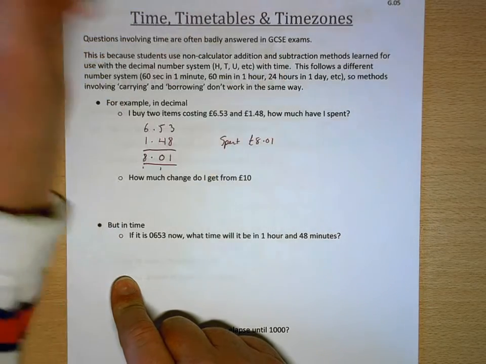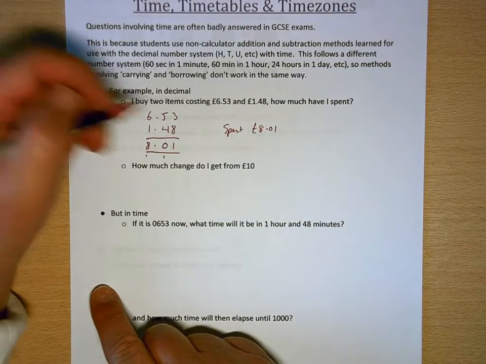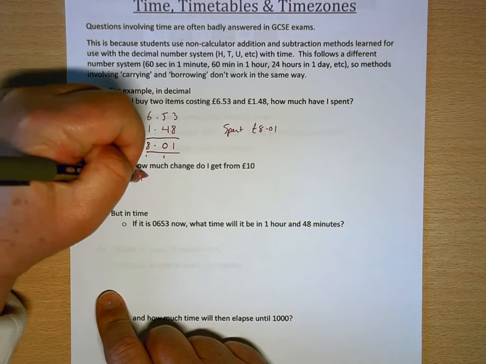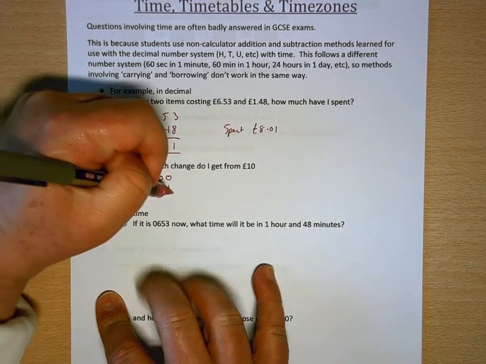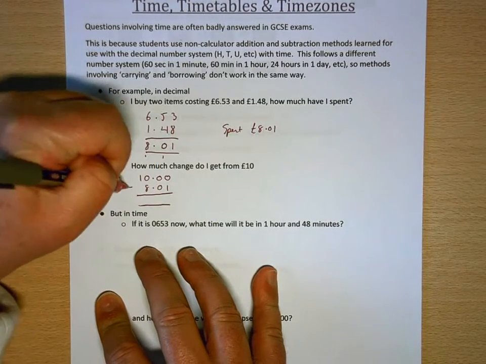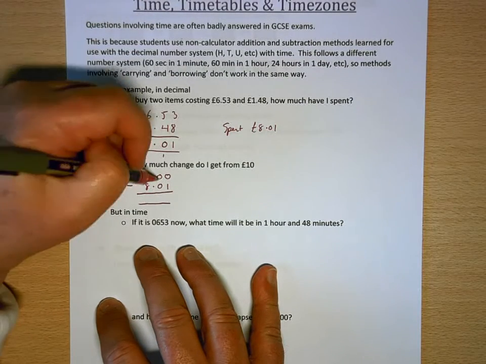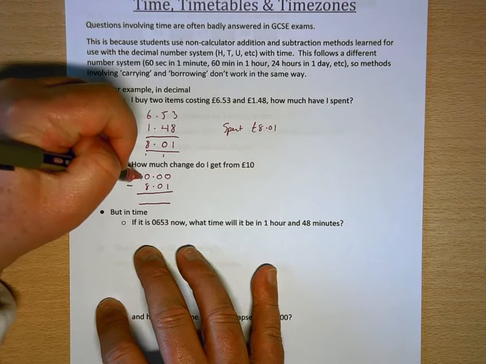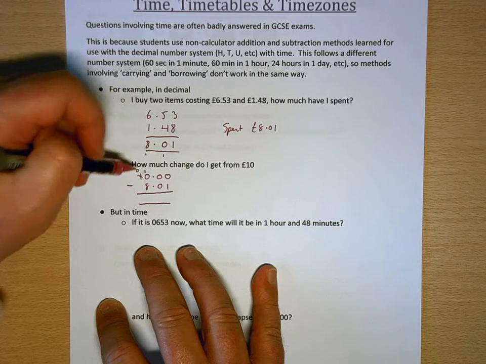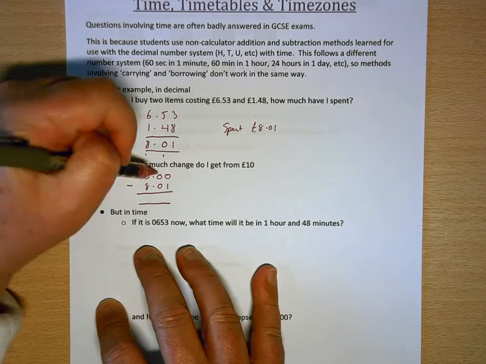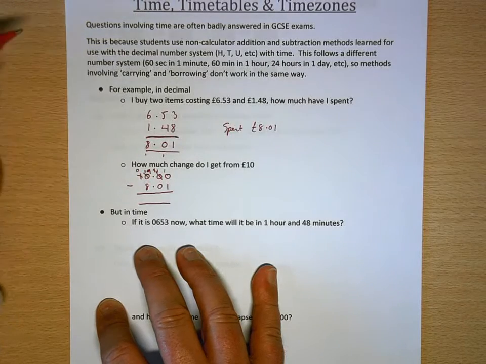£8 and a penny. And then how much change do I get from £10? Well, you would do a subtraction for that if you were to lay it out as a column, which you probably wouldn't for this. You'd be able to do it in your head, but just to show you the principle. You can't take 1 from 0, so you have to borrow. You can't borrow from there, so you end up working from here. So that becomes 10, that becomes 9, and that becomes 10, and then that becomes 9, and that becomes 10.